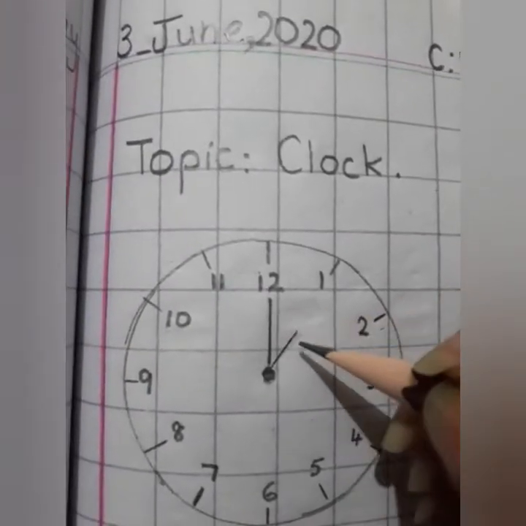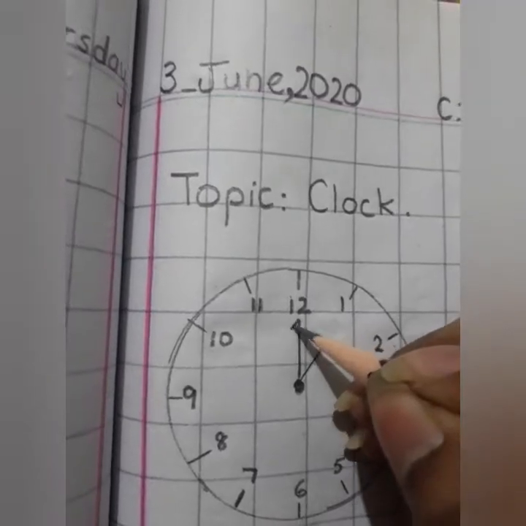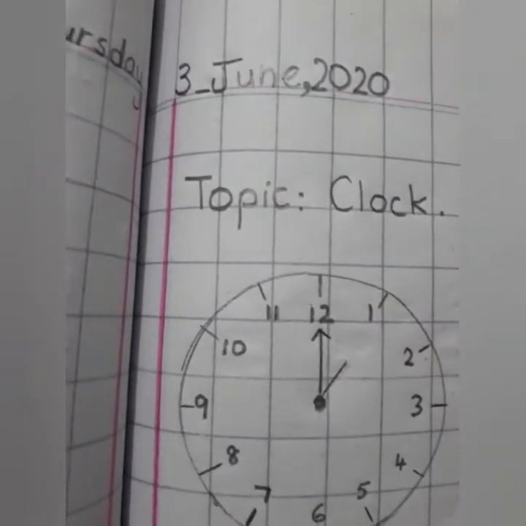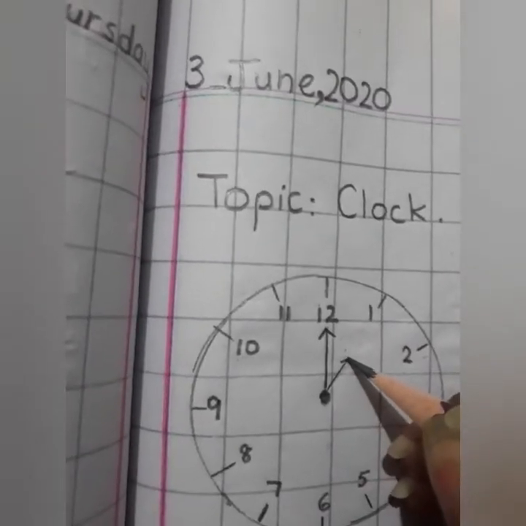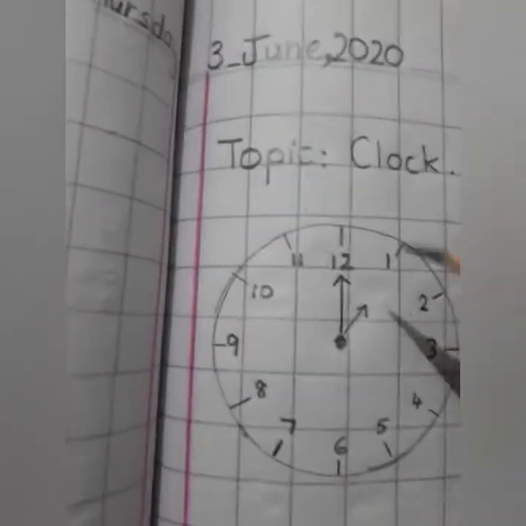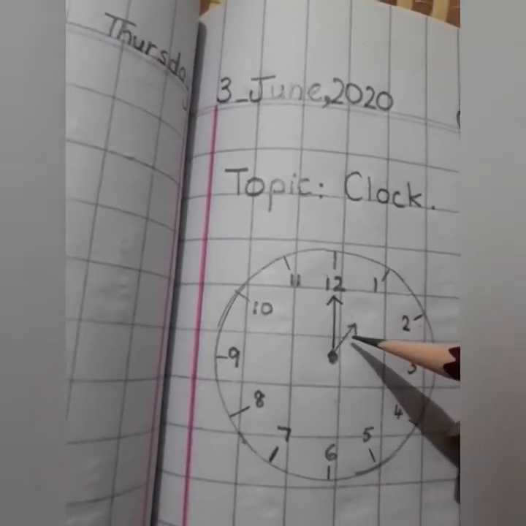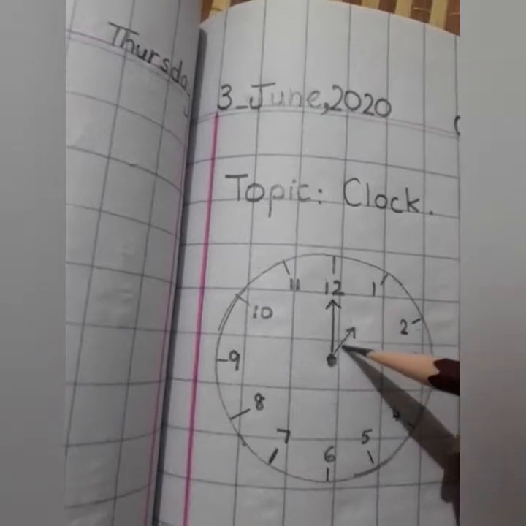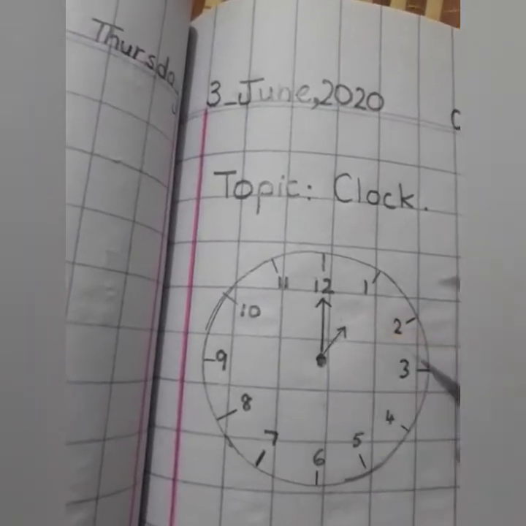Now make arrows, pointing towards 12. Another arrow pointing towards number 1. So this is the bigger line and this is the shorter line. Longer line, shorter line.